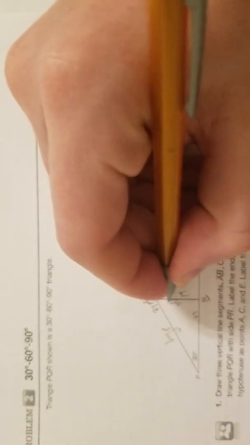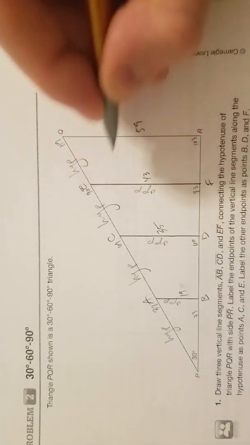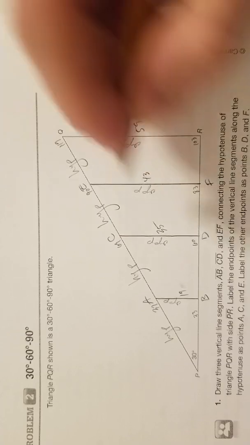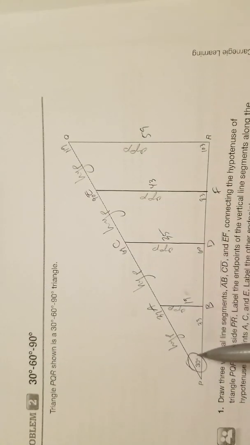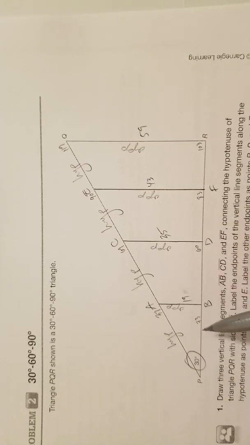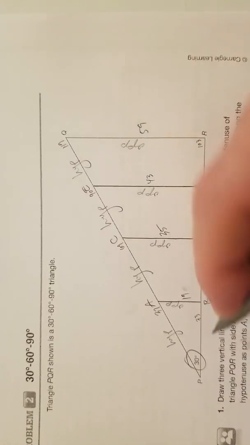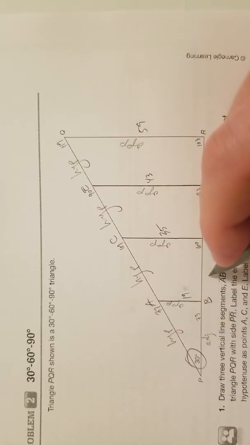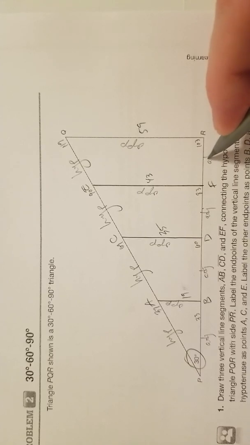So this is opposite, opposite, opposite, opposite, because this is my reference angle right here, right? And then the one that's adjacent is the one that's touching it, but is not the hypotenuse, right? So this one's adjacent, this one's adjacent, this one's adjacent, and this one's adjacent.